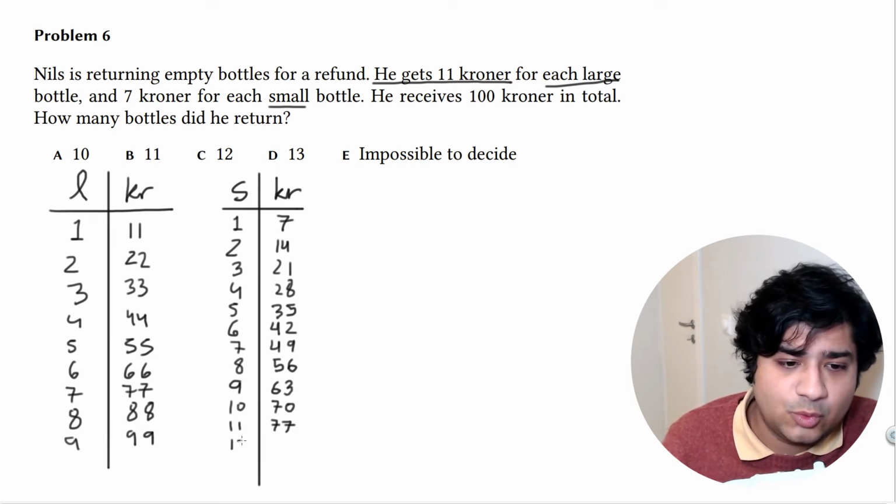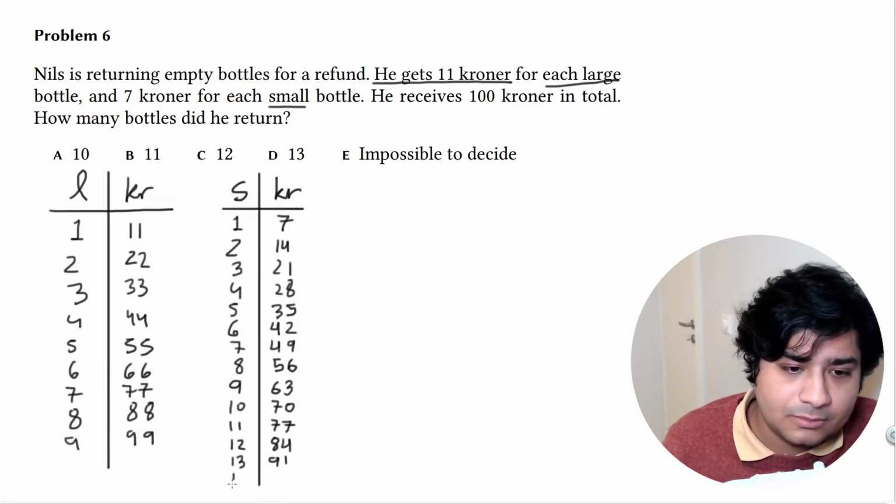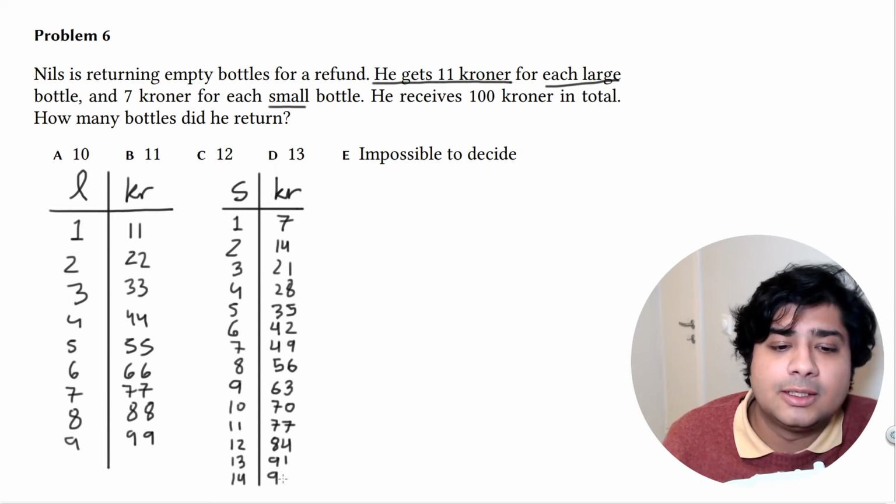And then 12 is going to be 84. 13 is going to be 91. 14 is going to be 98.